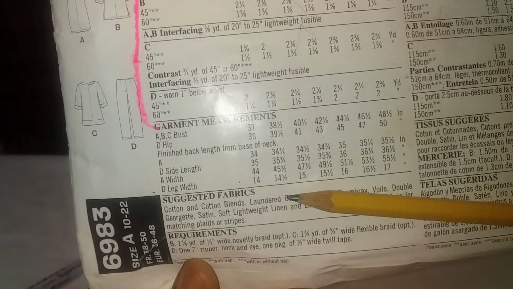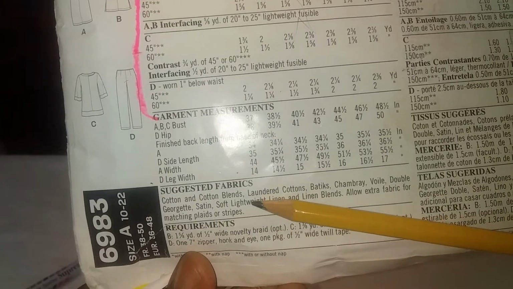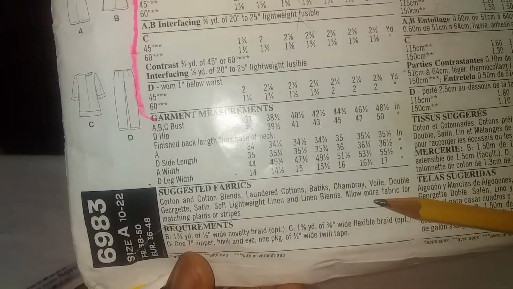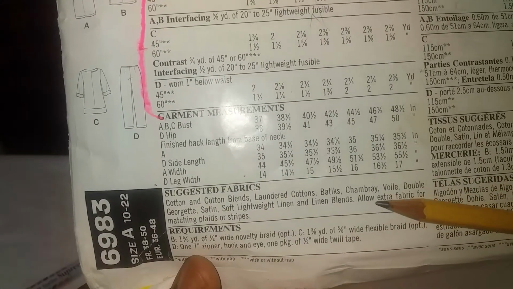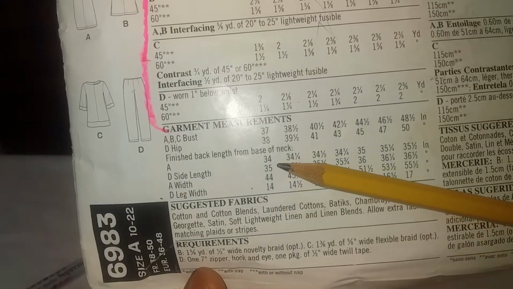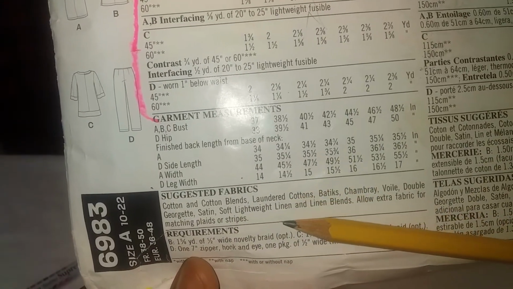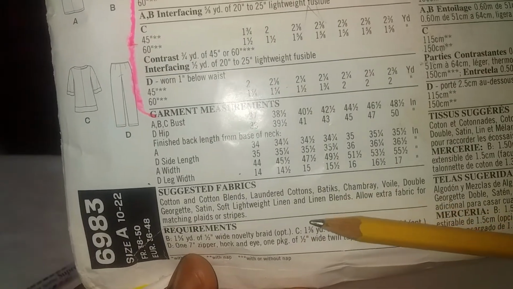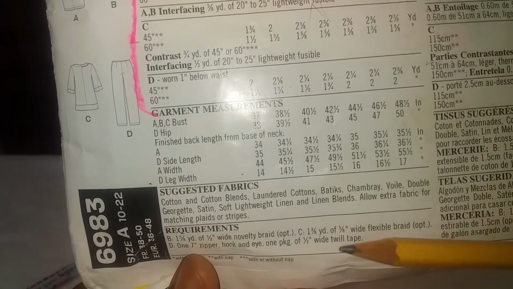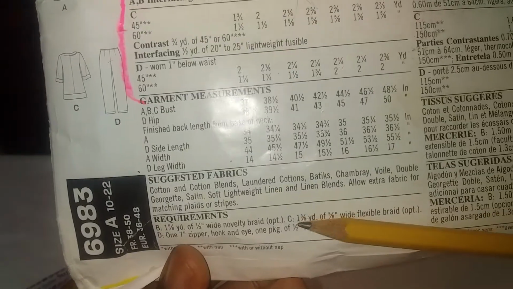All right, you also have your fabric suggestion list. You will have a plethora of fabrics that the pattern company believes are ideal to purchase to make your garment. Are you limited to this list? No, but they want you to have an idea of the type of fabric weight that is best for this pattern. You also have a notions list.